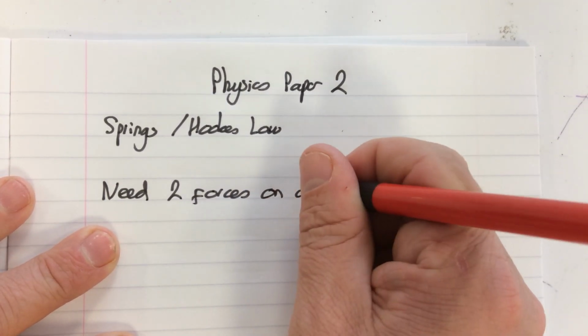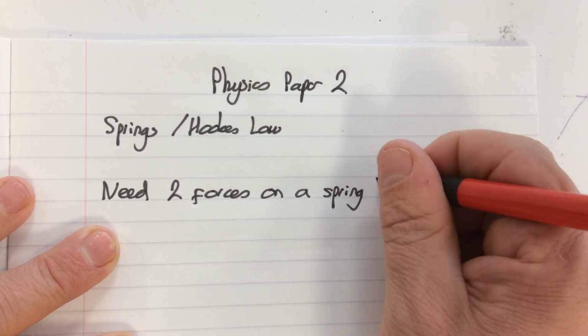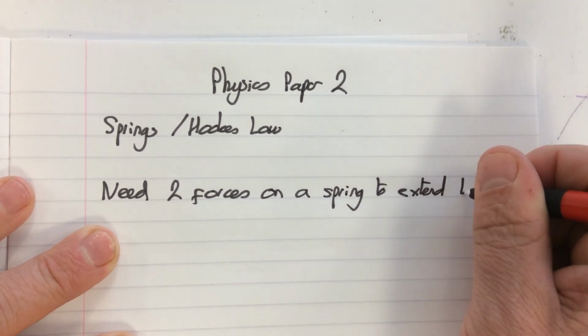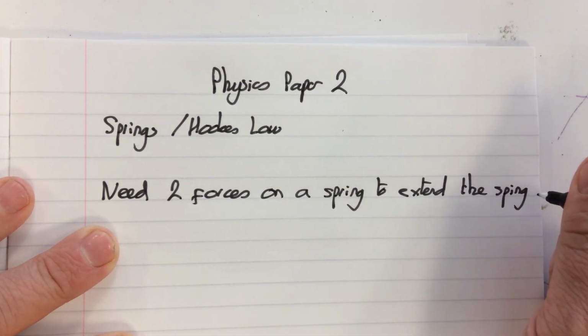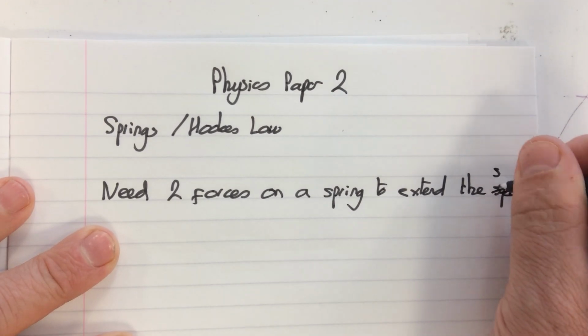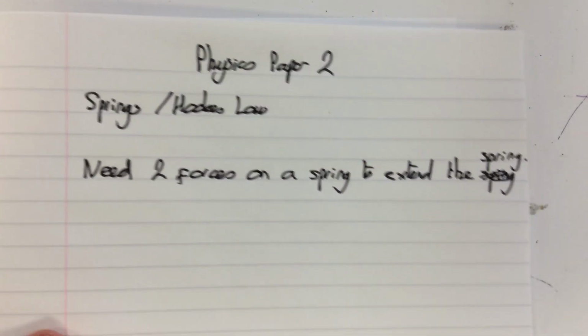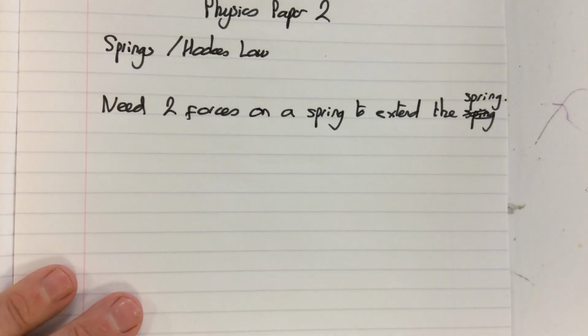on a spring to extend the spring. And that might sound a little bit confusing to start with, but bear with me, it is quite straightforward to spell spring right. Okay, to extend the spring. Just raise that up a little bit so you can see. Okay, so you need two forces.